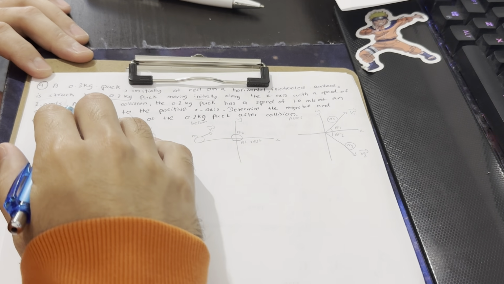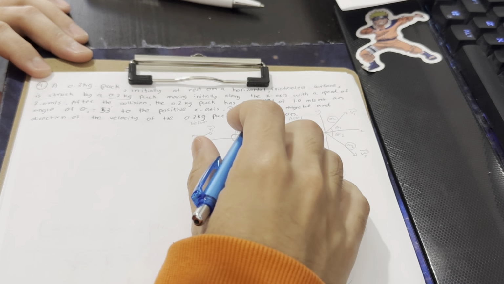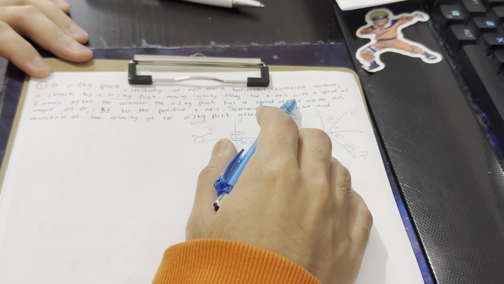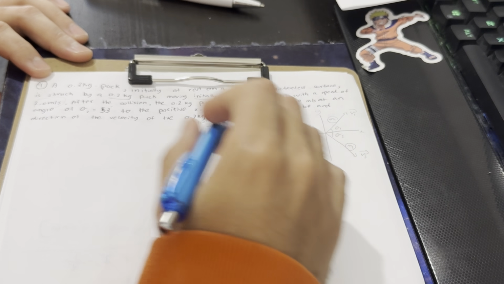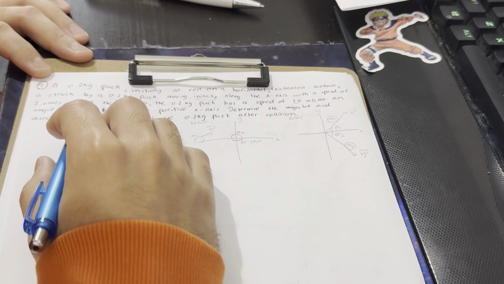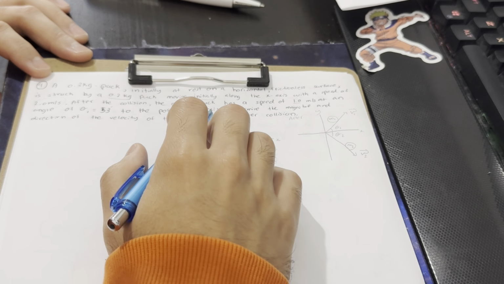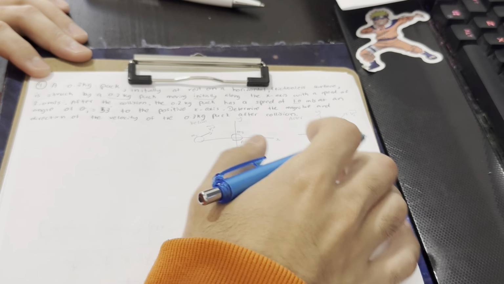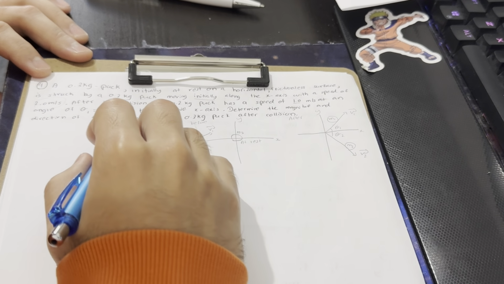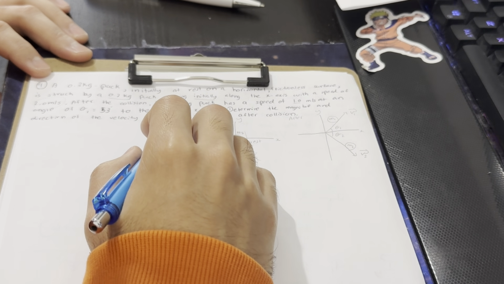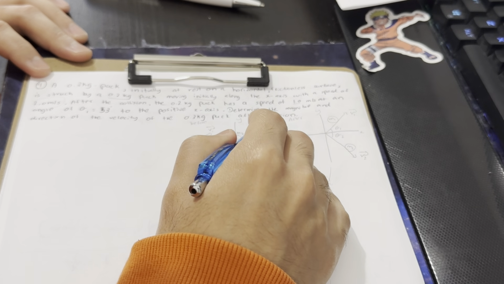After the collision, the 0.2 kilogram peg has a speed of 1.0 meter per second at an angle of theta is 53 degrees to the positive x-axis. Determine the magnitude and direction of the velocity of the 0.3 kilogram peg after collision.